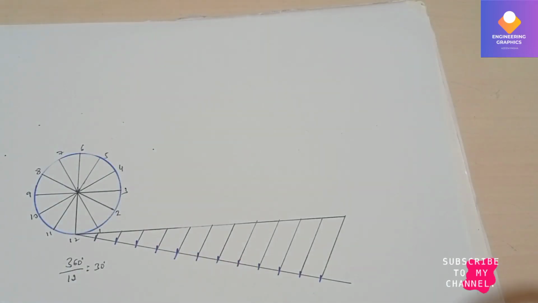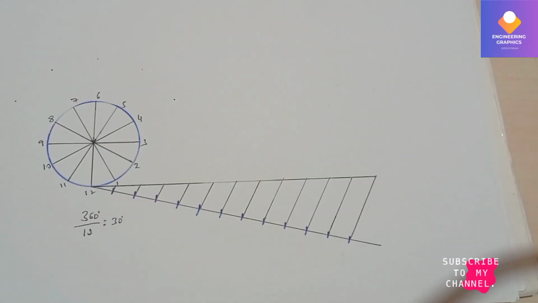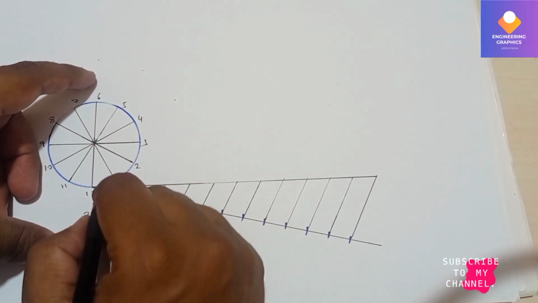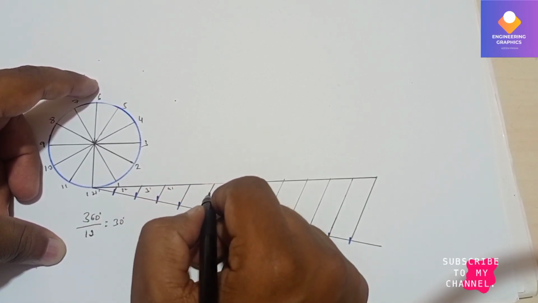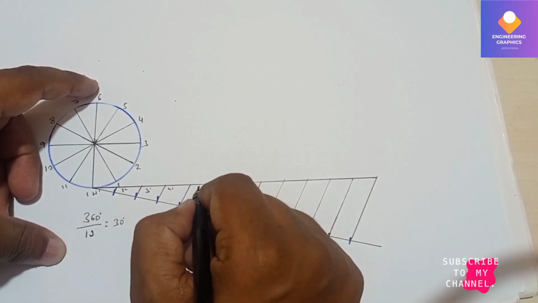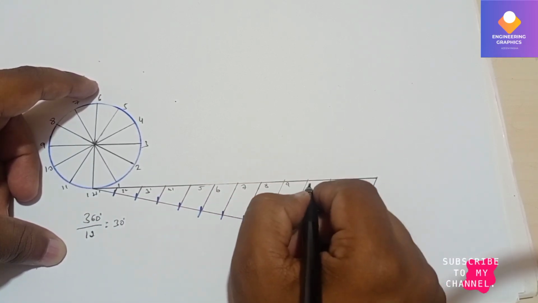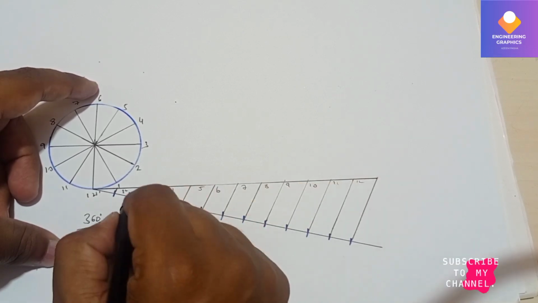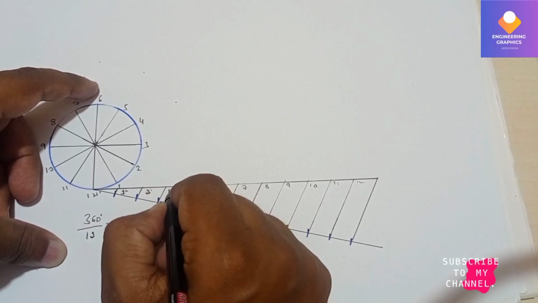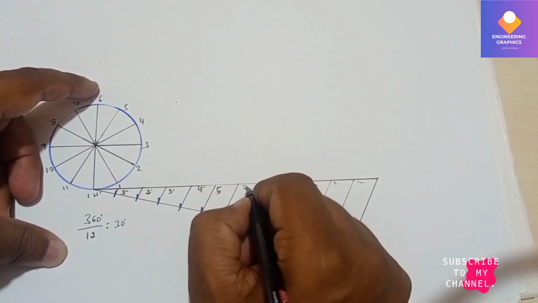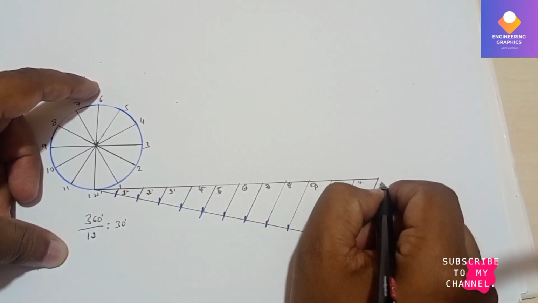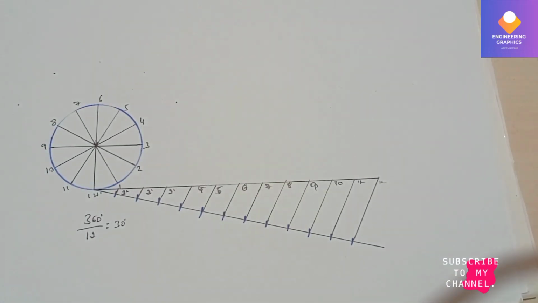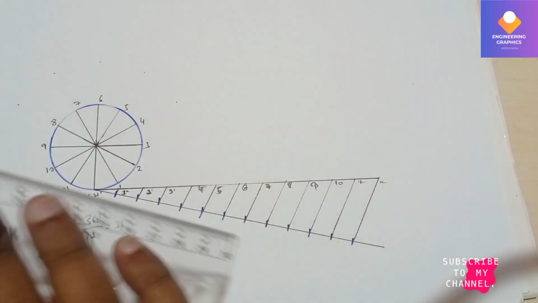Okay, now it is divided into 12 equal parts. Now I can write it as 1, 2, 3, 4, 5, 6, 7, 8. Sorry, so we can write this as 1, 2, 3, 4, 5, 6, 7, 8. This is 9, this is 10, 11, 12. Okay, so now we'll draw parallel lines here. Okay, parallel lines.